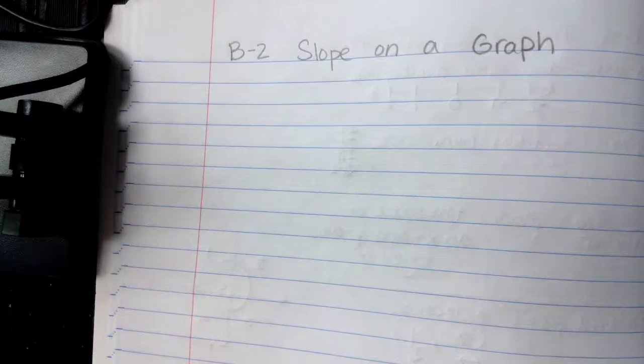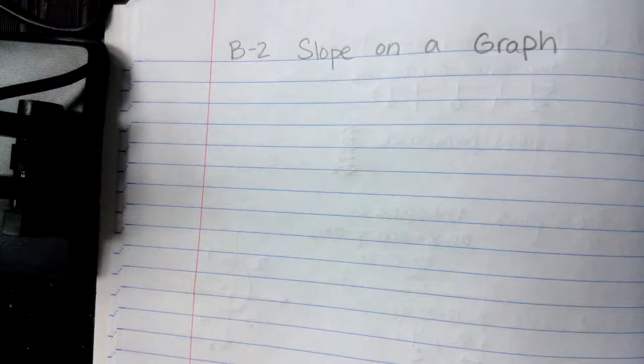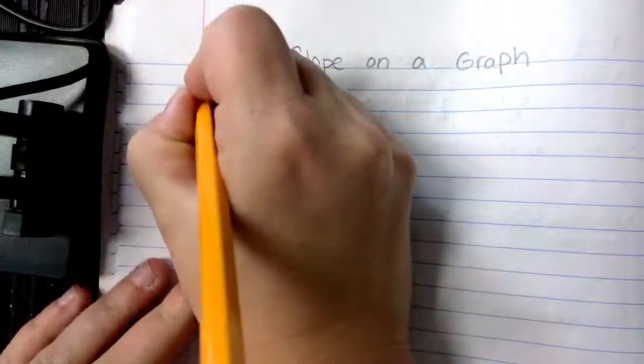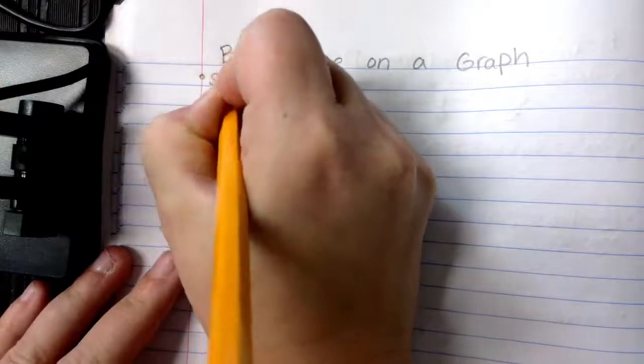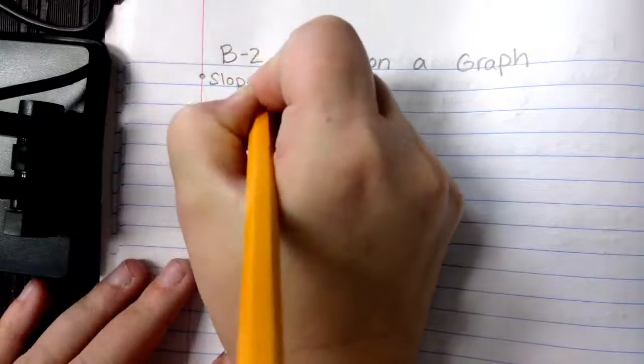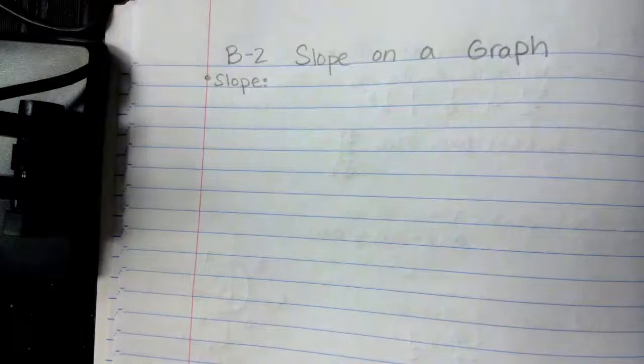Alright, so the first thing we are going to do is define that word slope. When we say on a graph, it really means on a coordinate plane. And we're going to be talking about graphs of lines. So first thing we need is slope.